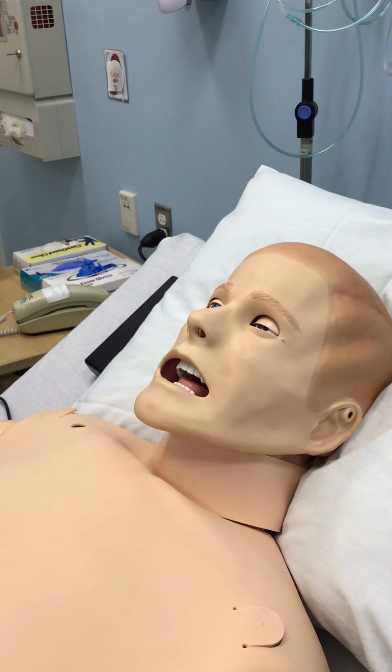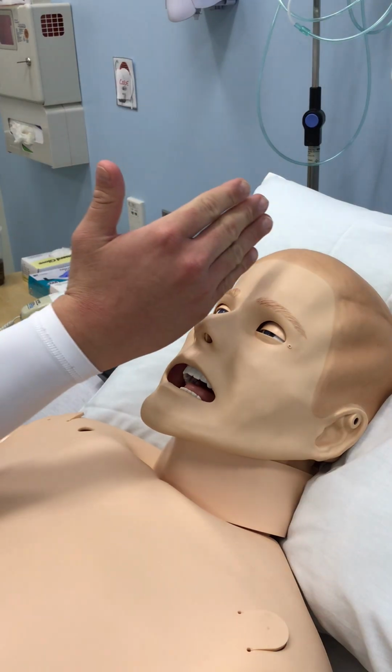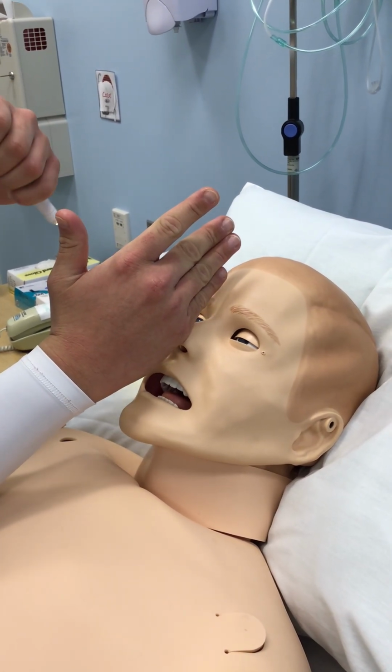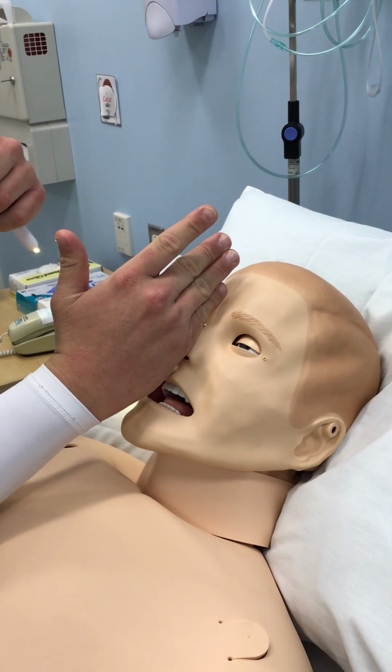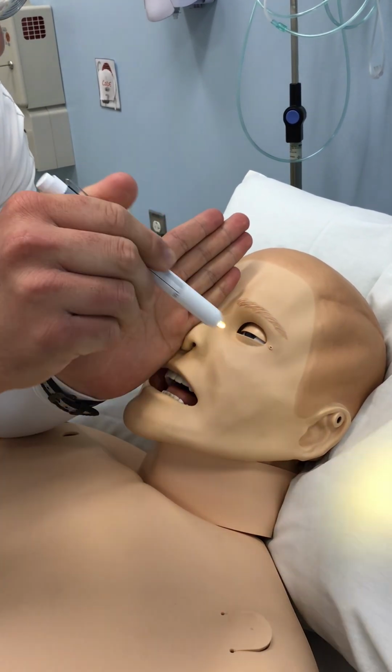And then we will perform a pupillary response test on our patient. We will have our hand in the middle of their face. We will flash our pen light on one side, do the same to the other. We would do that to the other side as well.